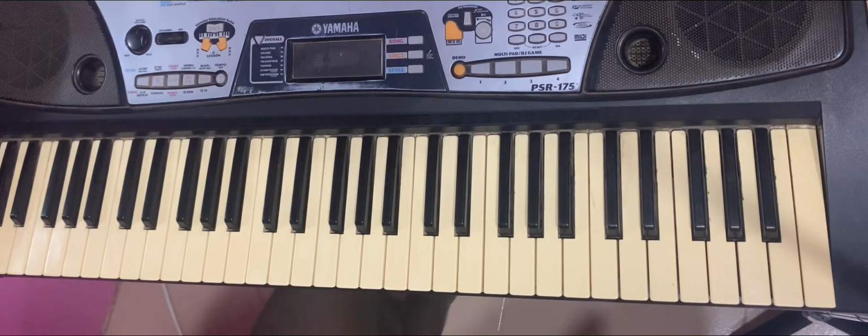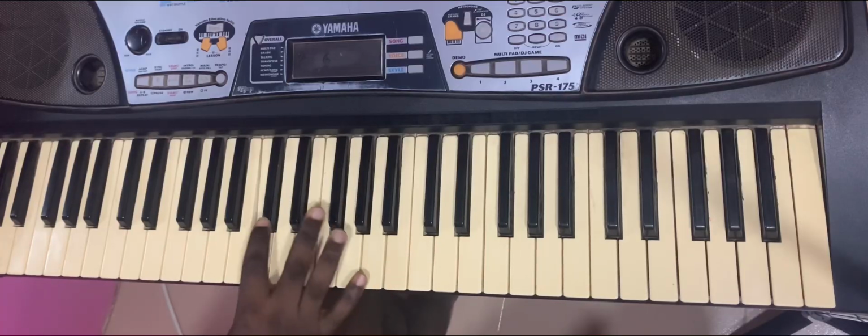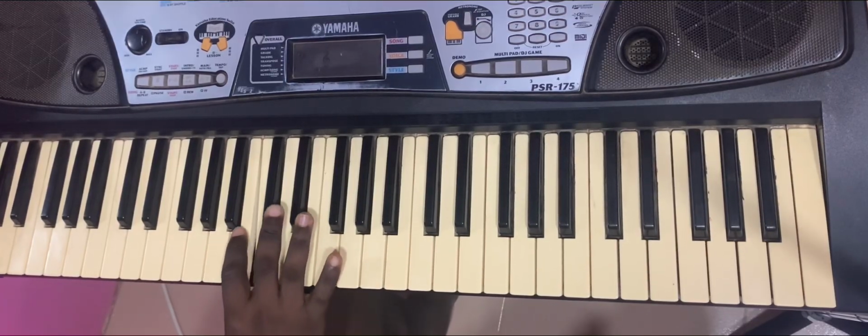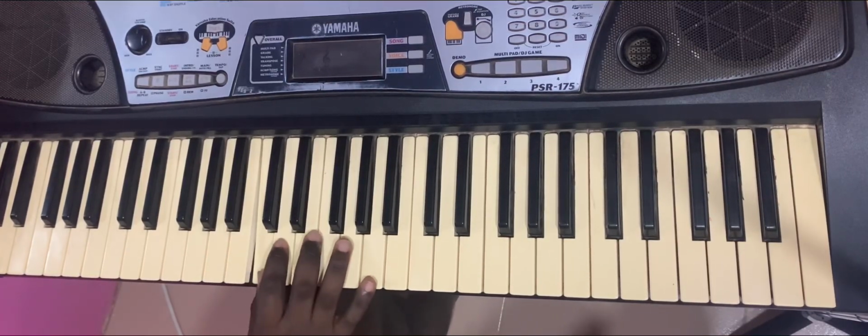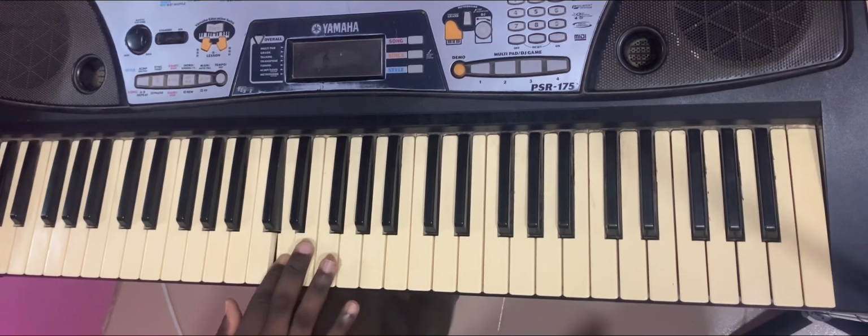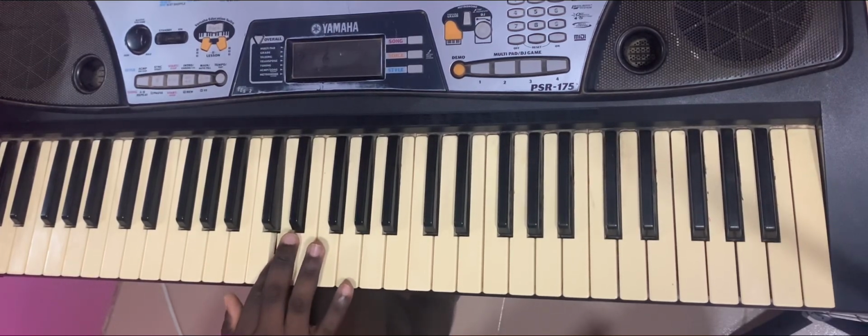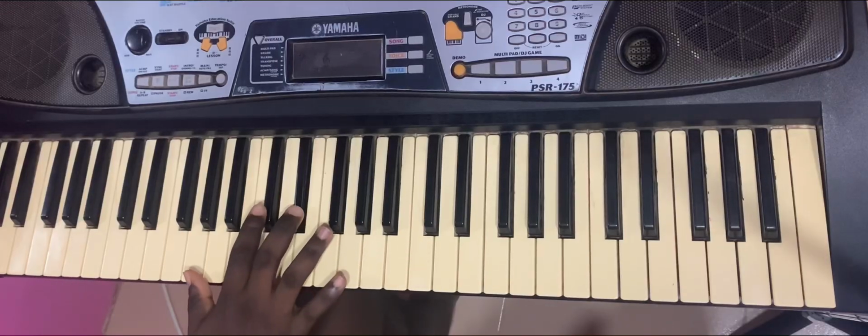The sixth mode, or the Aeolian mode, has a scale formula of tone, semitone, tone, tone, semitone, tone, tone. Once we are here on our root and we move a tone, we get D. Once we move a semitone, we get E flat.